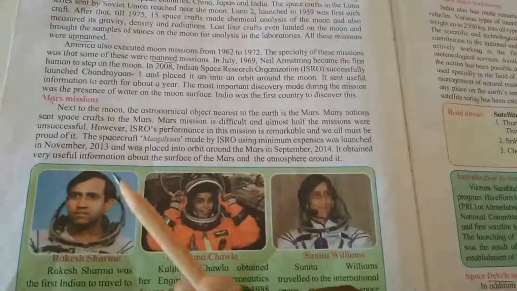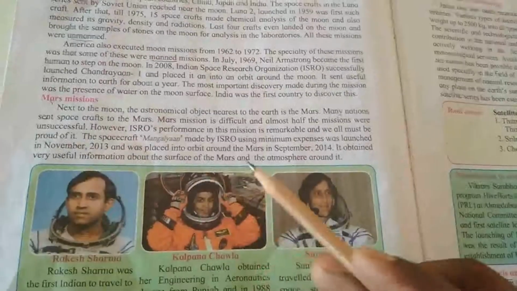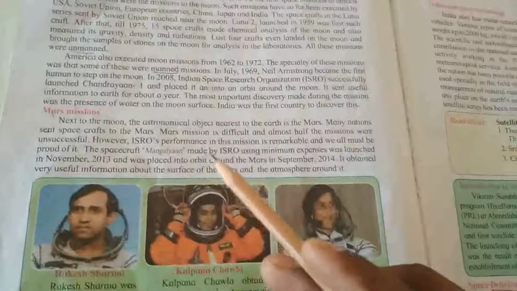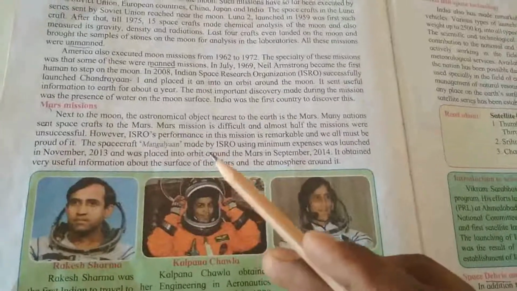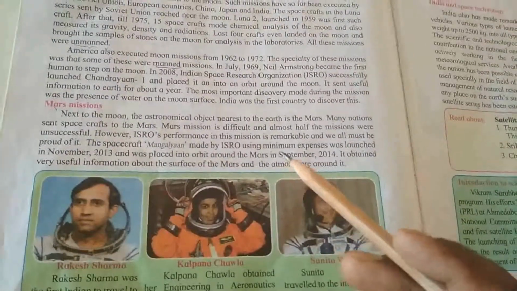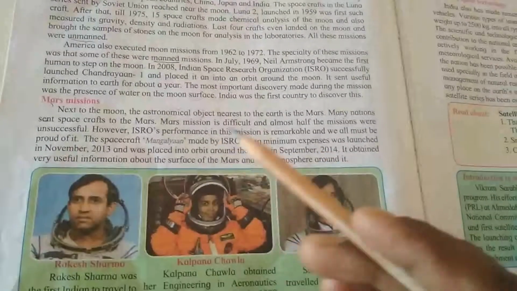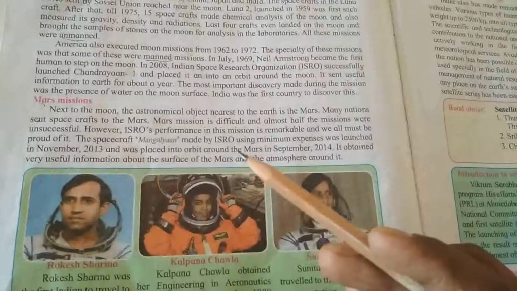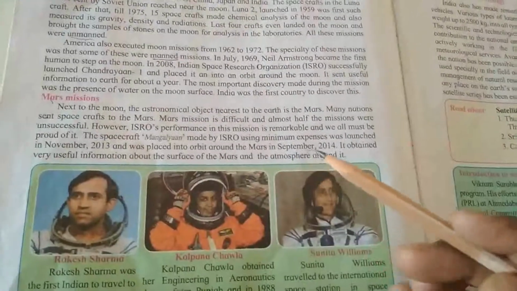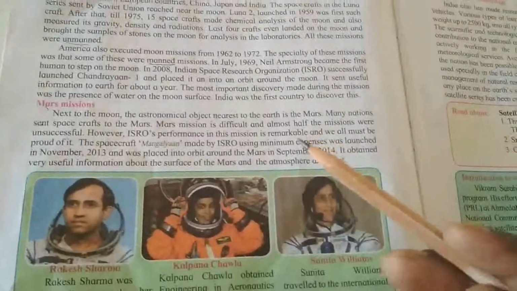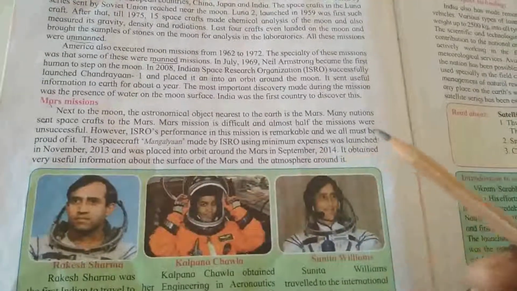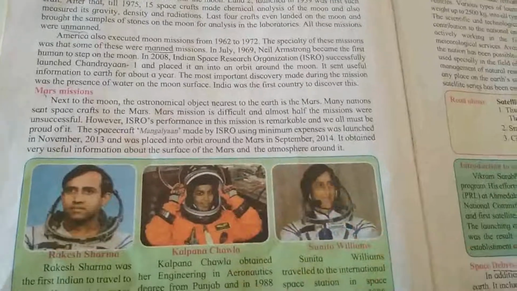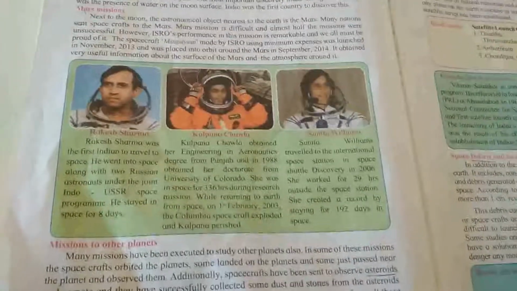It obtained very useful information about the surface of Mars and the atmosphere around it.